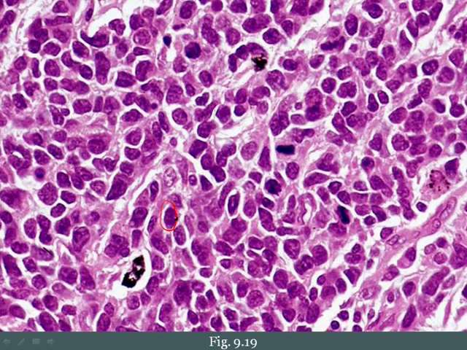Here's a histologic image of small cell carcinoma. These are relatively small cells. They sort of mimic lymphocytes in their size. There's also a significant degree of mitotic activity. And so these are some of the features of small cell carcinoma.